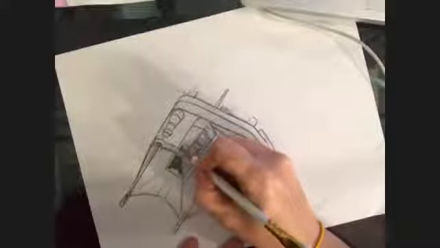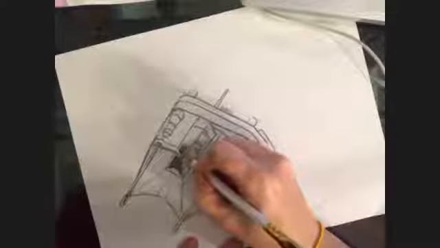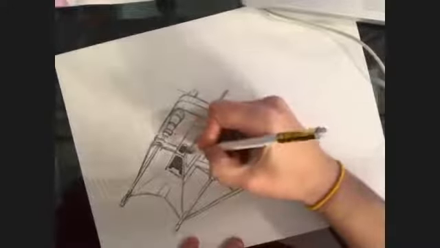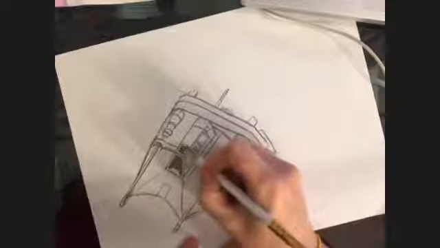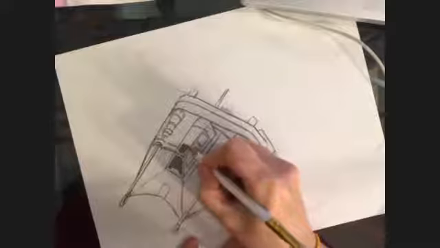Okay. Top window. All of these have the same value in the reference photo that I am looking at and that I gave you.